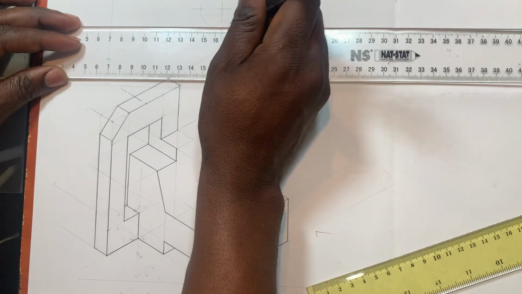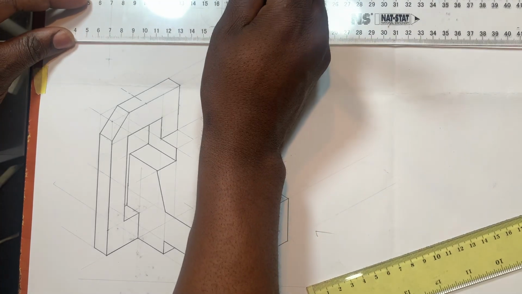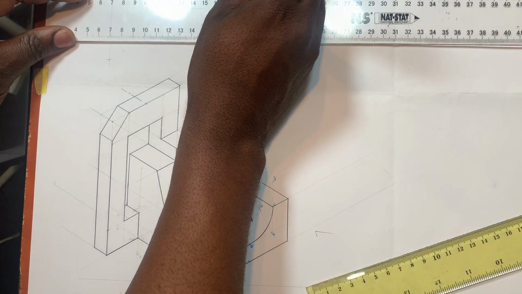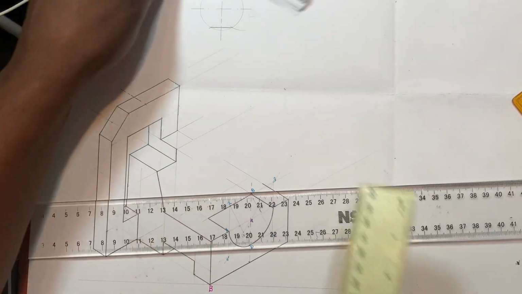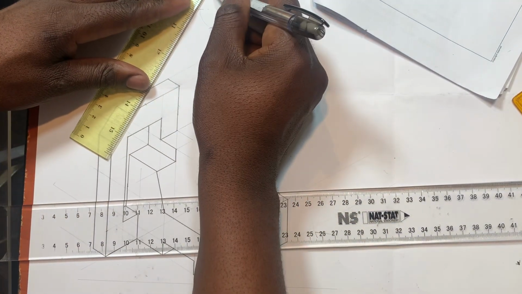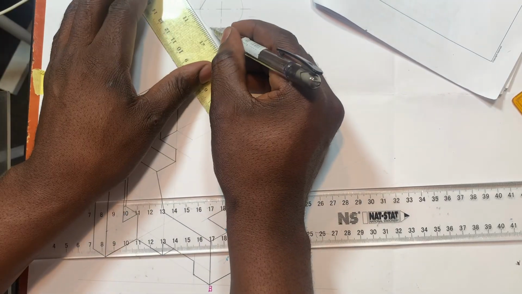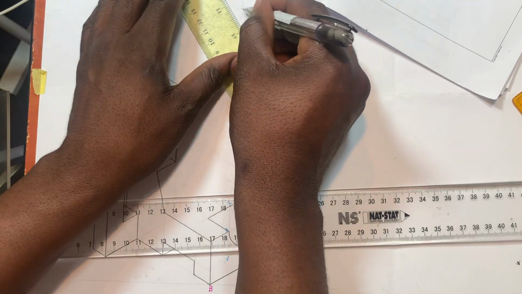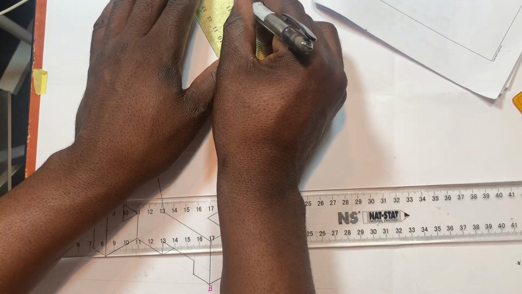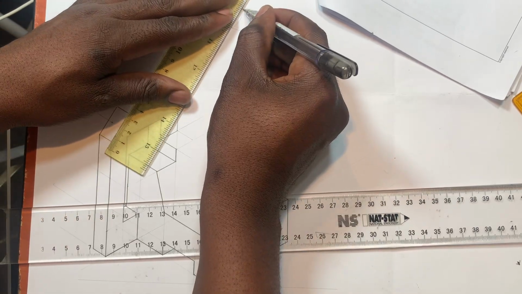So now I'm going to have this one here, this one here, from here to right there, from here to right there.